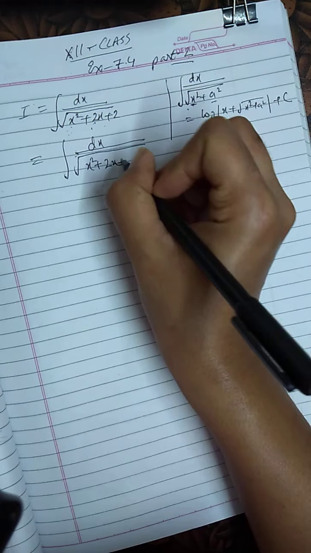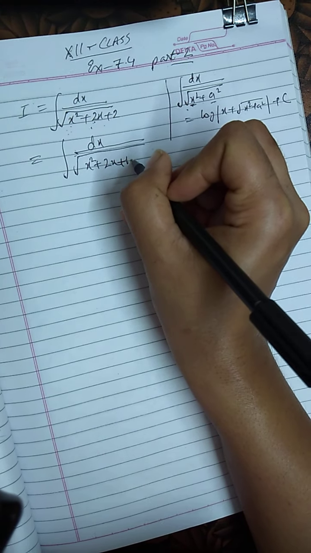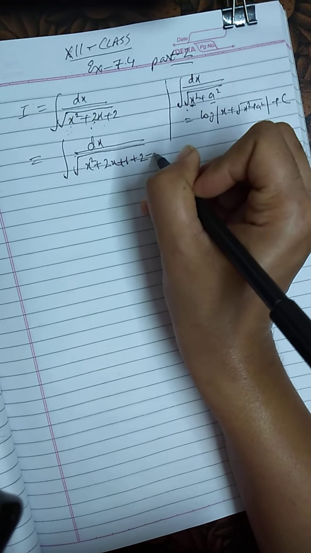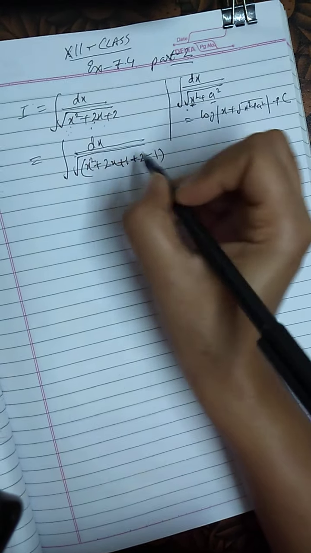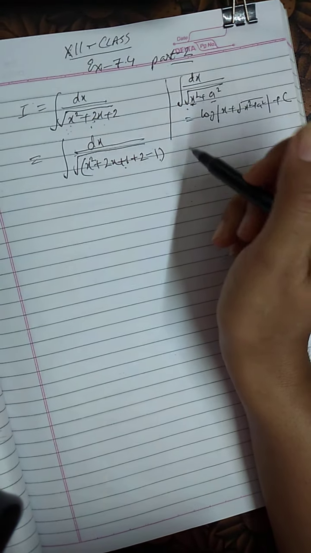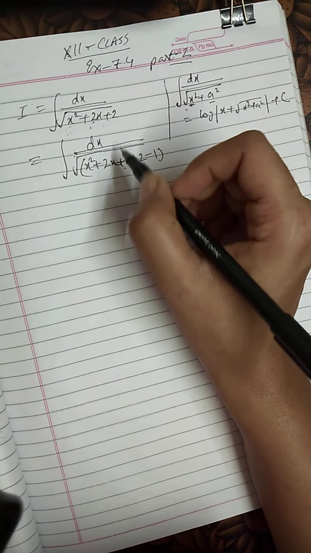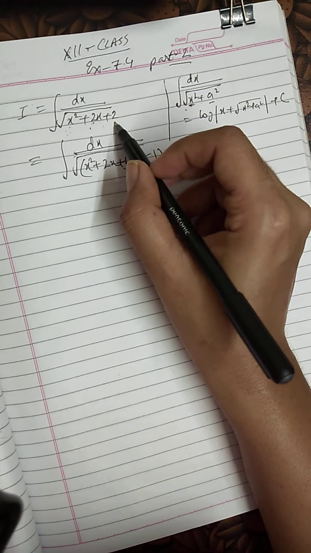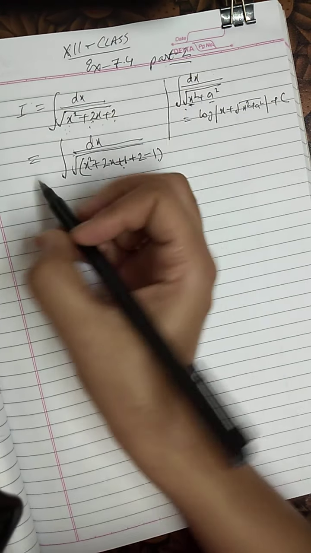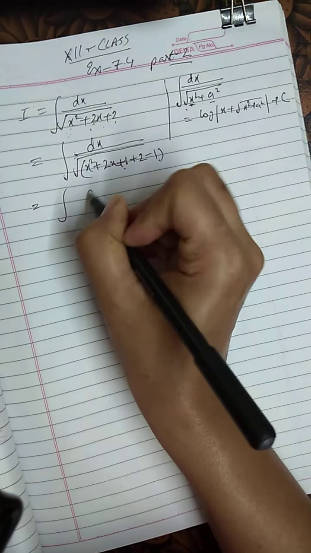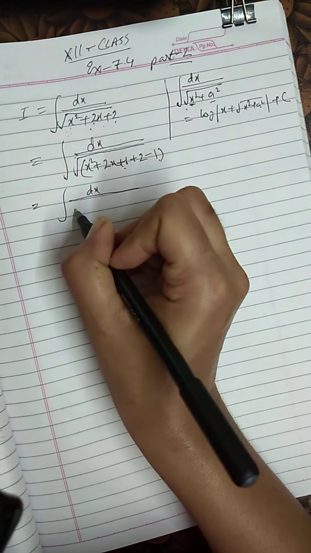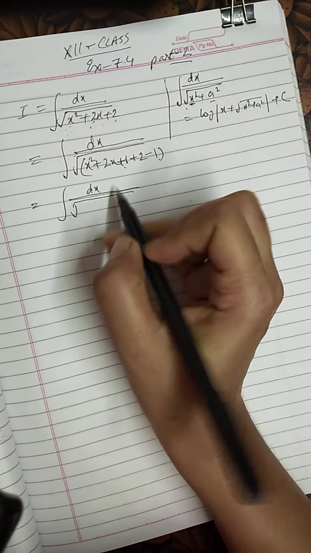So we will add 1 and subtract 1. In this particular sum, even if you don't do this and just write 2 as 1 plus 1, the purpose will also be solved. But it is okay, with this sum you can at least understand the concept here.